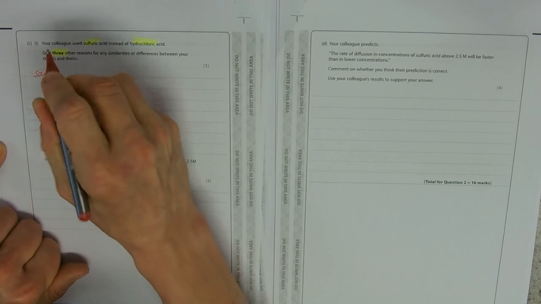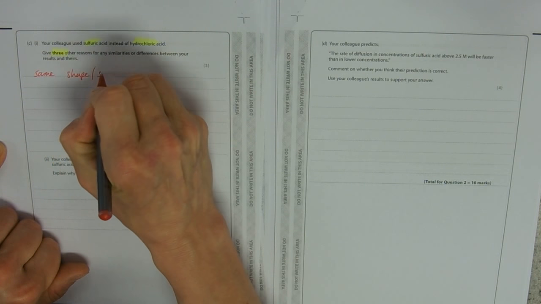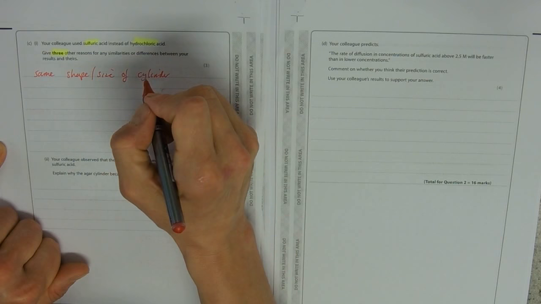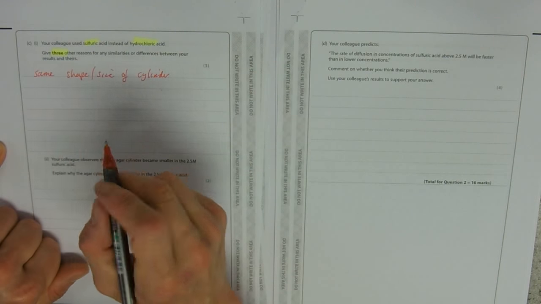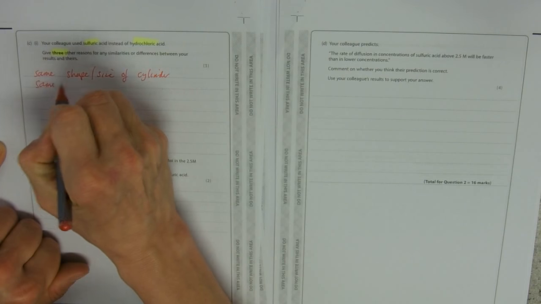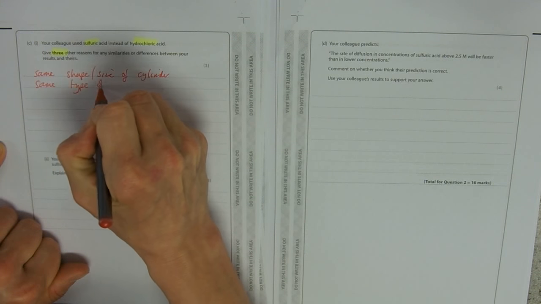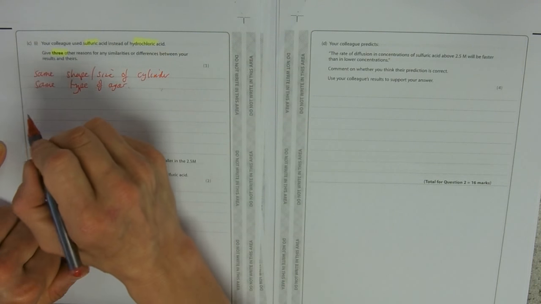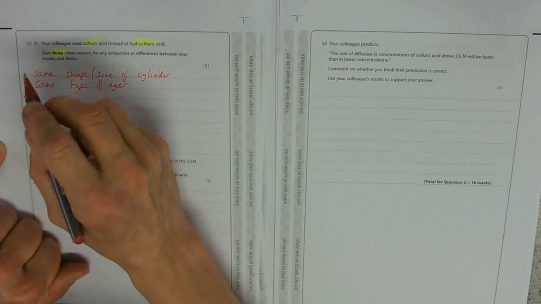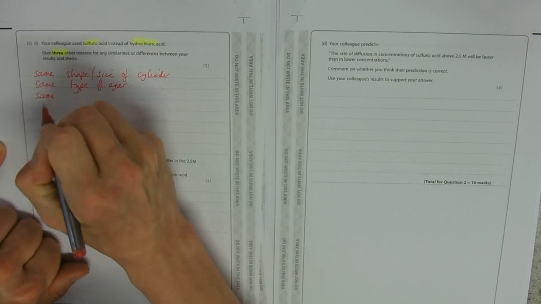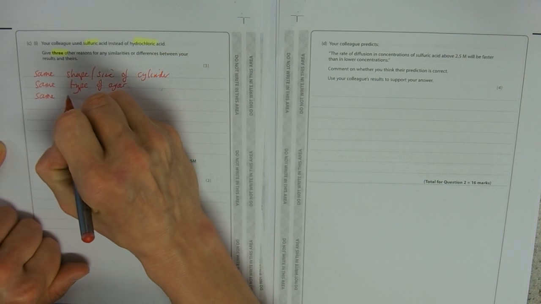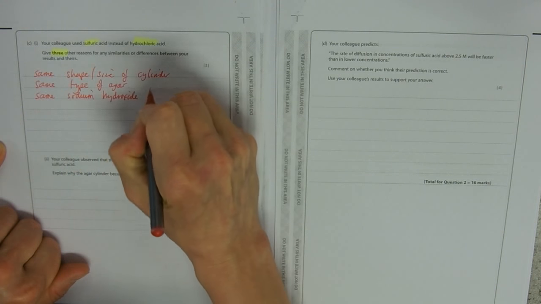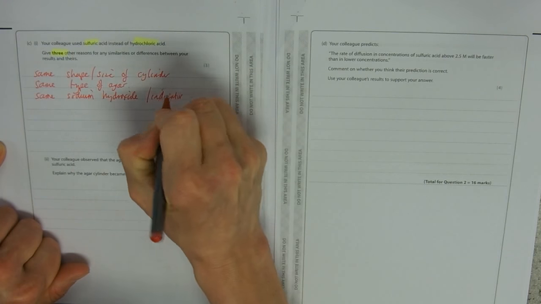So same shape, size of cylinder. What else did we do the same? We used the same type of agar. So there's all the things that are the same first. Same sodium hydroxide, phenolphthalein, volume, concentrations, anything. So same sodium hydroxide or indicator.